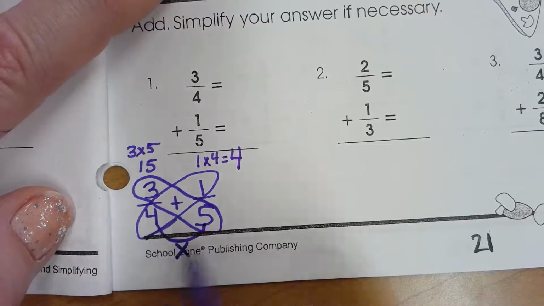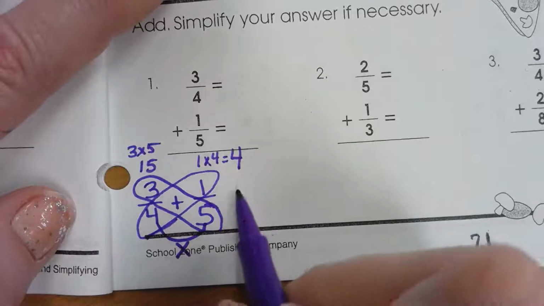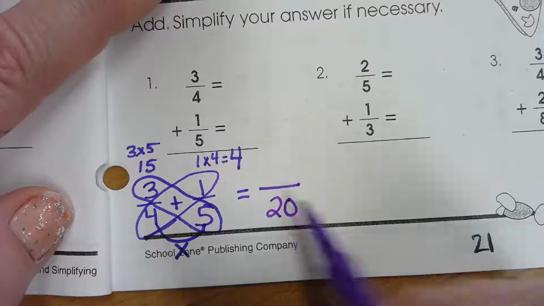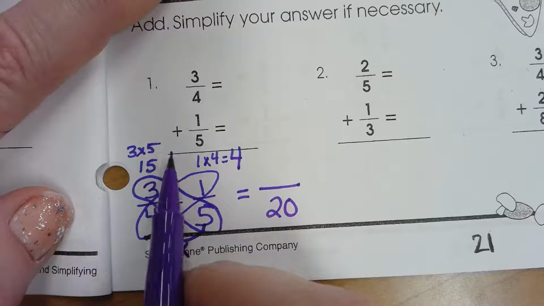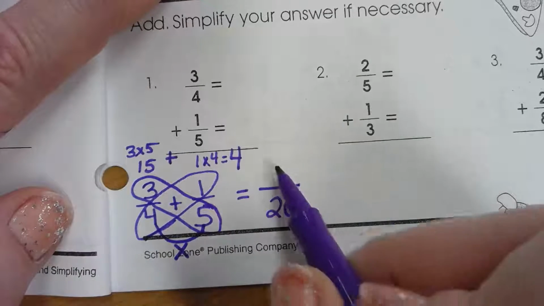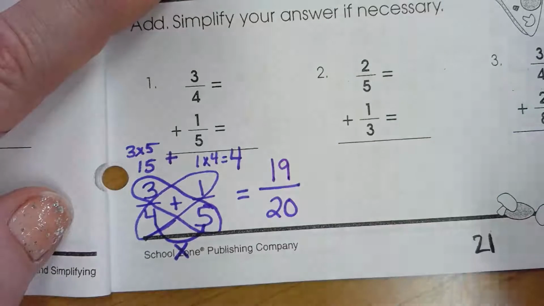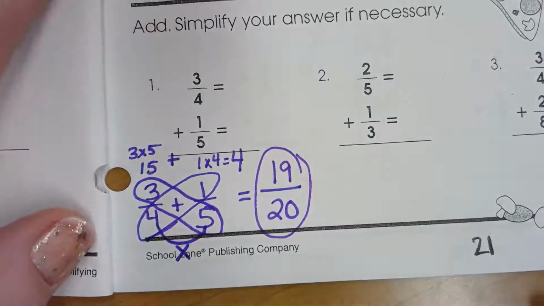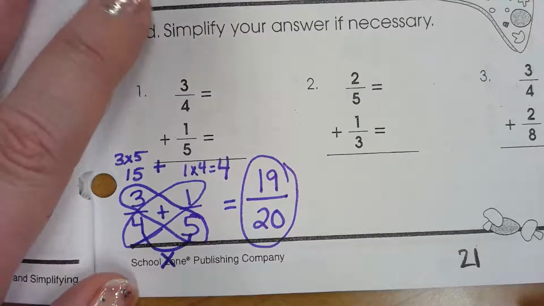Multiply my bottom. 4 times 5 is my denominators to get a 20. Now I get to add the top. 15 plus 4 is 19. And that is simplest form of that adding problem for the fraction.